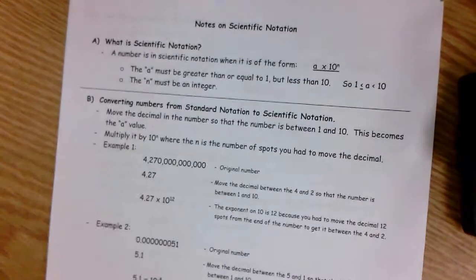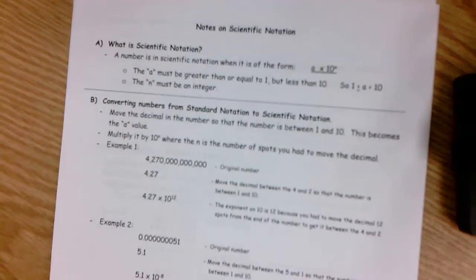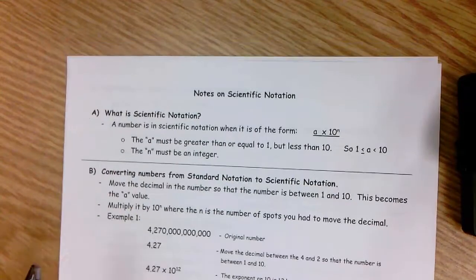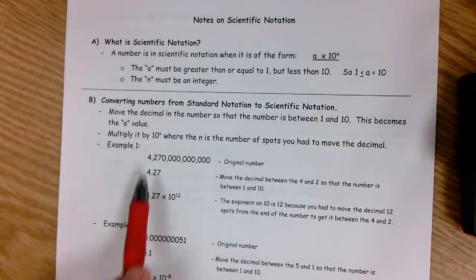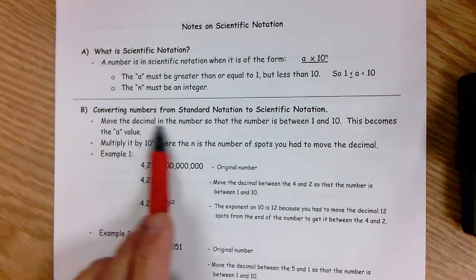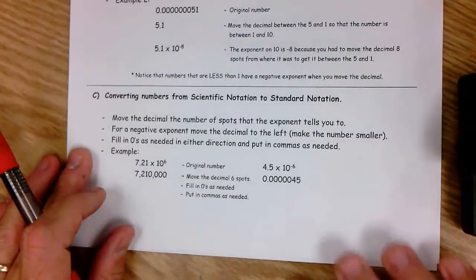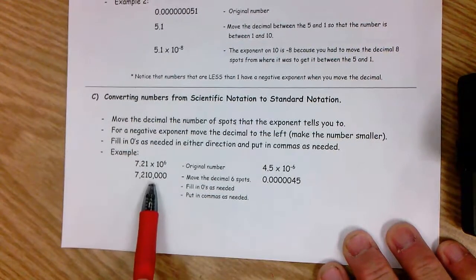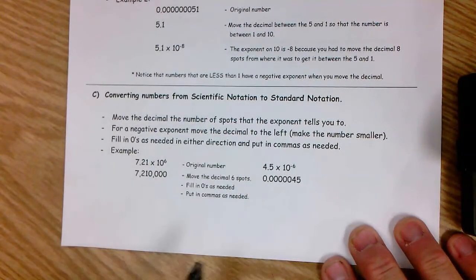Now, here's what we are going to do. Two things. First of all, I have made up some notes on scientific notation for you. And these are pretty basic notes. First I said, what is scientific notation? And I described it. And I've got converting numbers from standard to scientific notation. Here's how you do it, and then here's an example. And then I've got converting numbers from scientific to standard. So here's a number in scientific notation, and I converted it to standard and described how to do it.